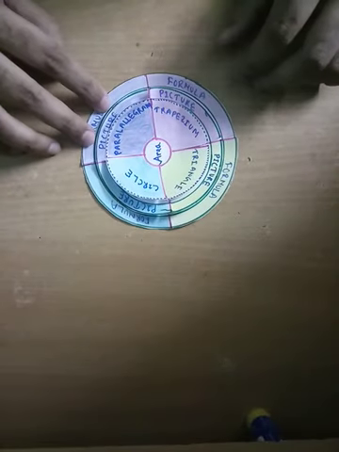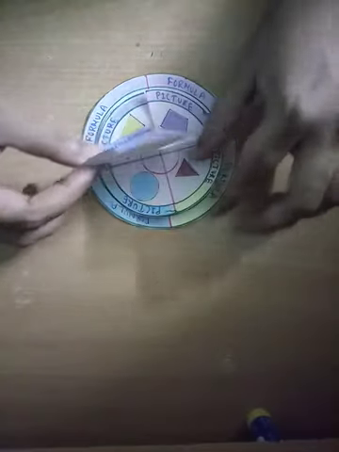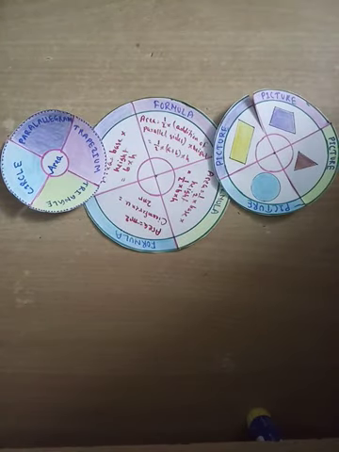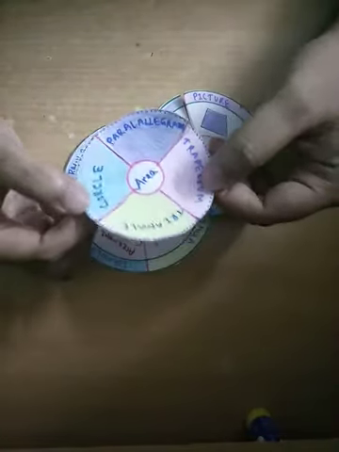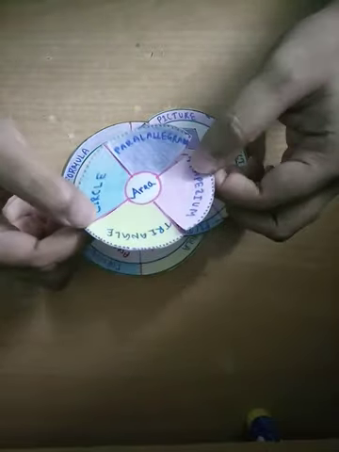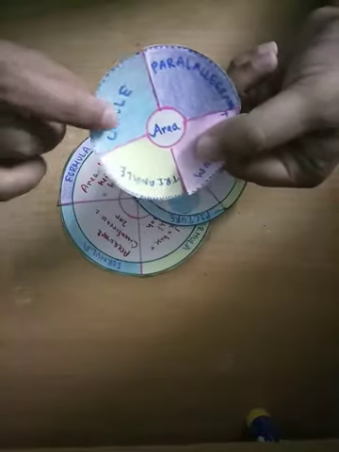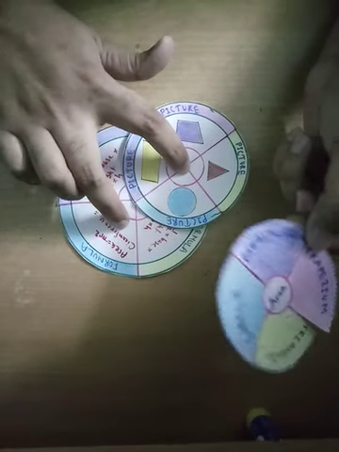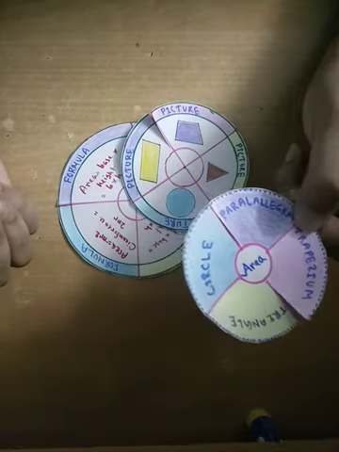So now I'm going to describe how to make this foldable. So first you have to make these 3 circles. This is the first one, this is the second one, and this is the third one. So listen to it very carefully. When we are actually drawing these circles, I have drawn this circle with a radius of 4 centimeters. For the other 2 circles, you need to create a larger circle, of course using your compass.